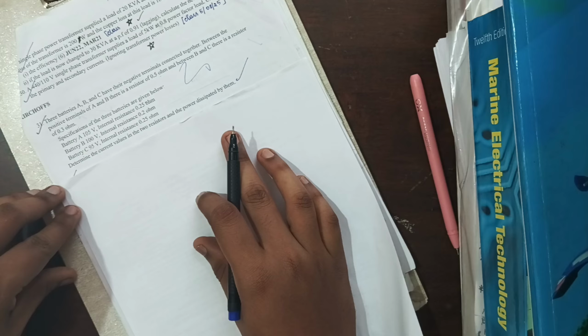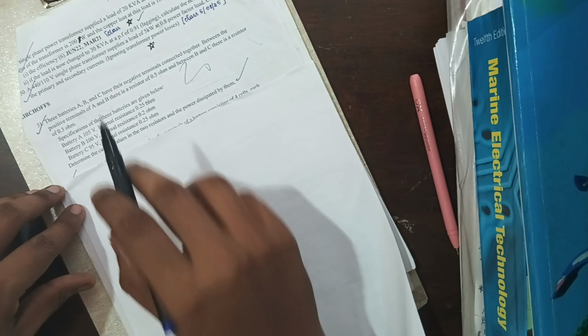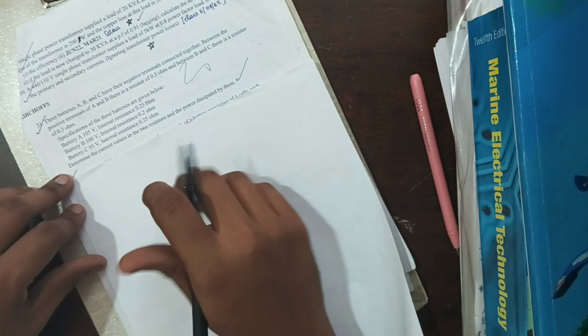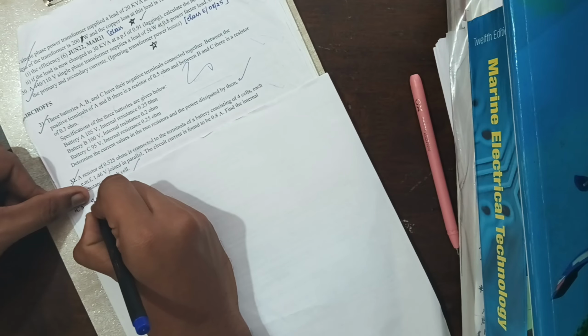So today I'll be doing ETO COC numerical problems. I'll do all the topics that have come in the latest question papers, topic wise. Today I'll be doing Kirchhoff's law problems. So let's start with the problem. Okay, Kirchhoff's law.